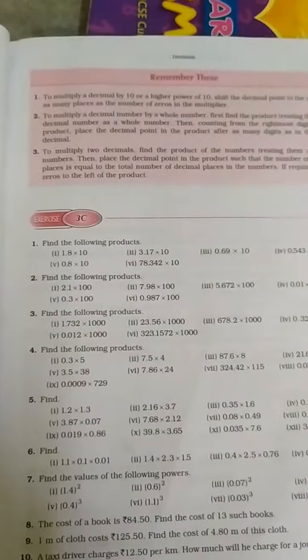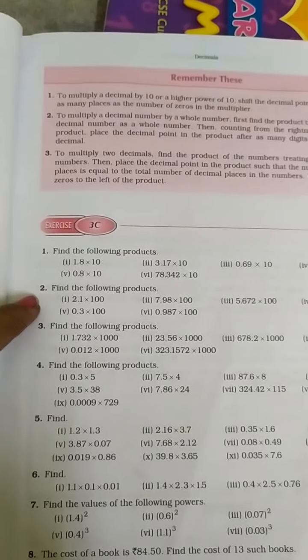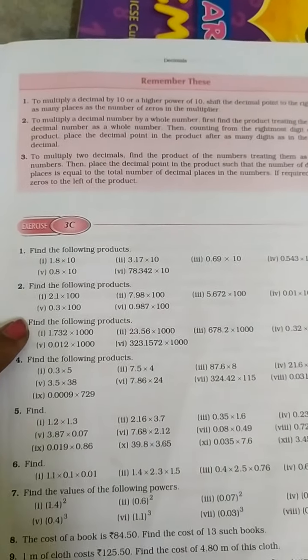All these problems were very easy. You are going to move only the decimal point. You are not going to multiply anything. So problems number 1, 2, 3 are done, and you are going to solve the remaining problems.